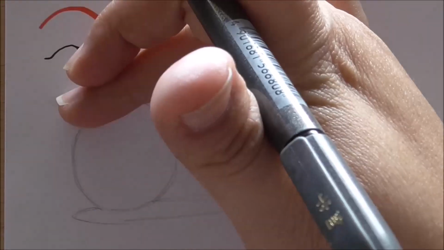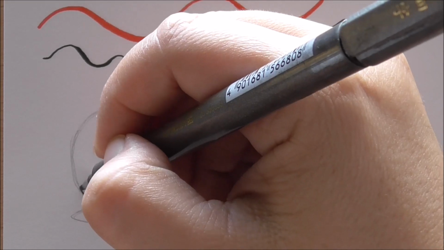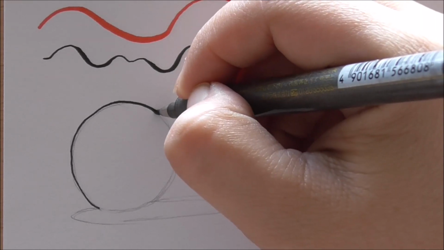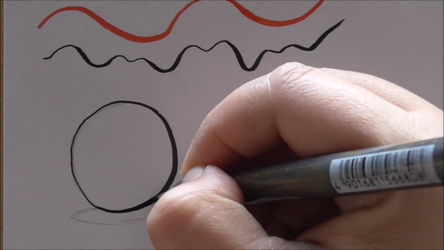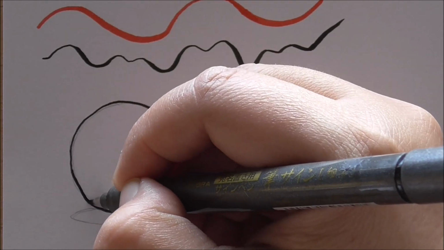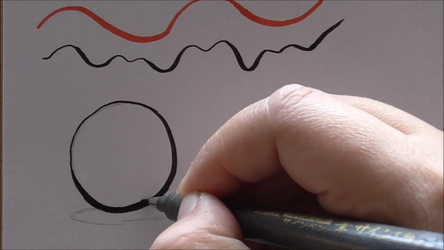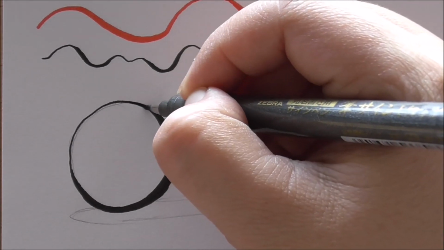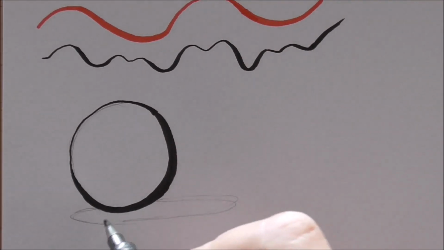So our light source has been coming from this direction over here. And so I would draw a thin line here, and then where it's starting to get darker, I would start to thicken up my line. And I could layer this a little bit to thicken this up, and then thicken this up a little bit more. So then it's going from light to dark because the line's heavier on this side.